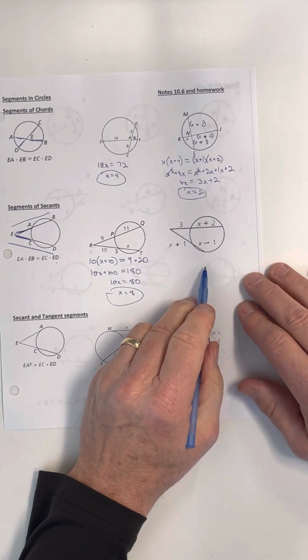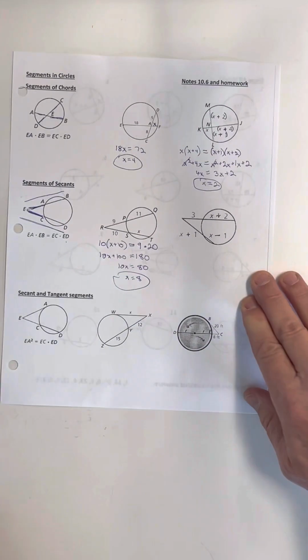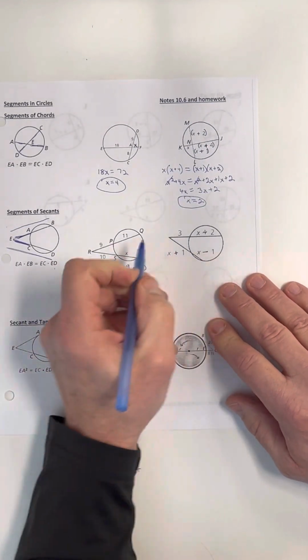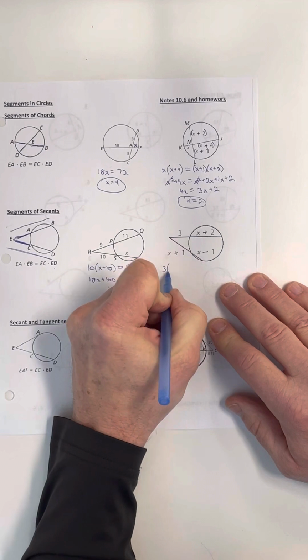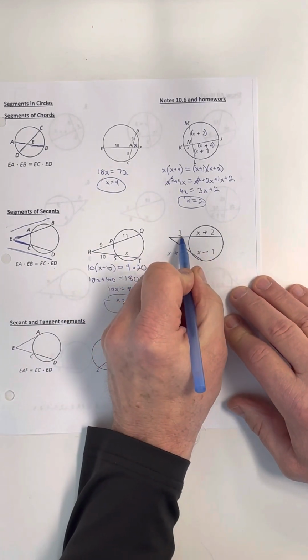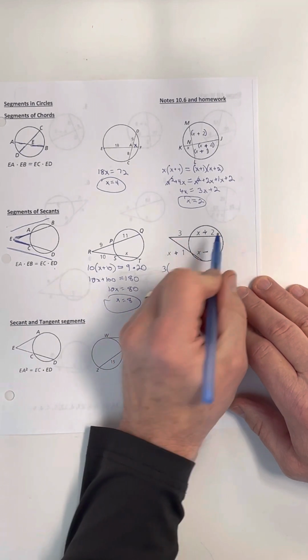This will be the one that's going to be hard. So make sure you're paying attention to this one specifically. You've got outside segment 3 times the total distance from here to here. So that's 3 plus X plus 2, which would be X plus 5.